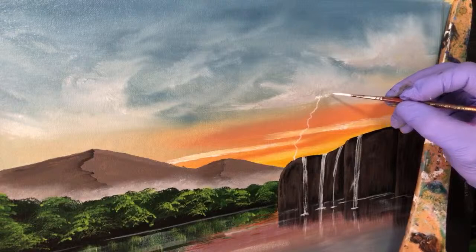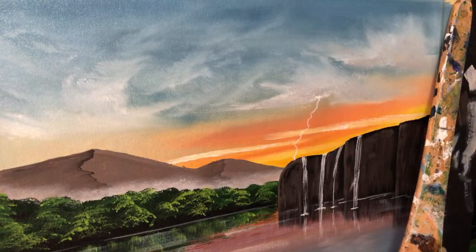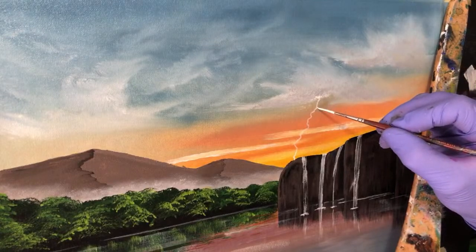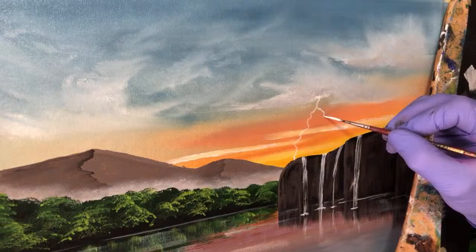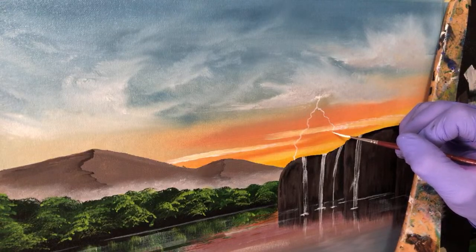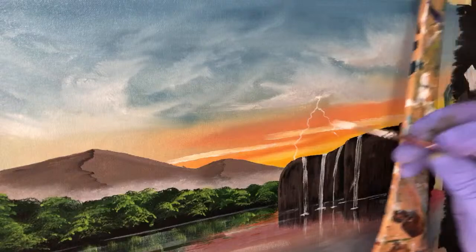Get that glare looking hot. And let's see if we can put the littlest one just. There we go. Bit of lightning, eh?